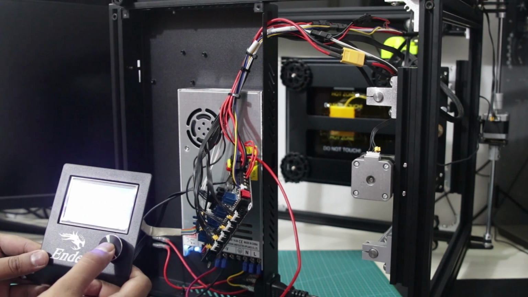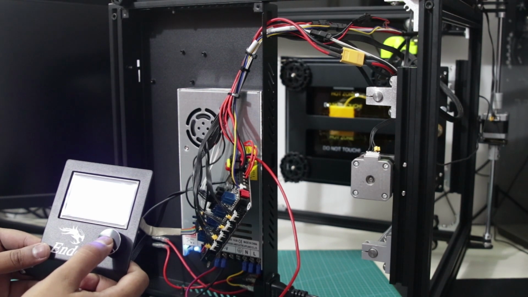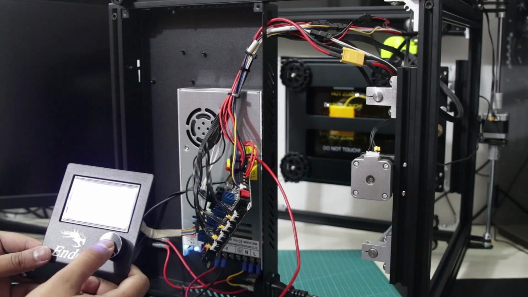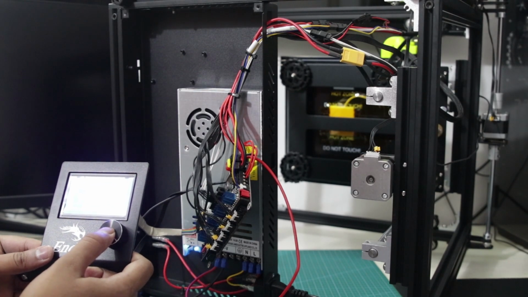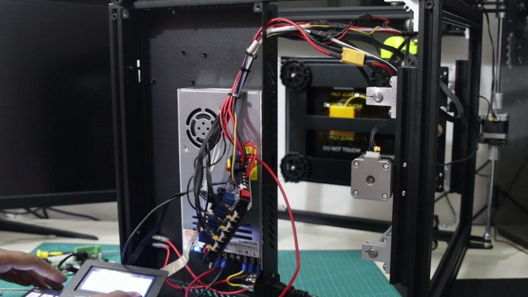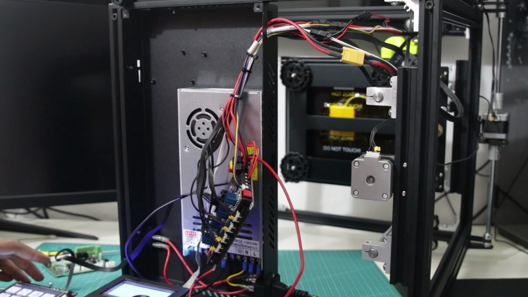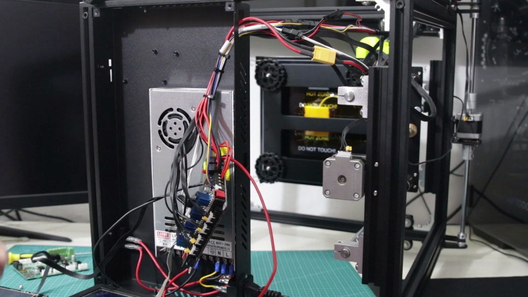We're getting the nozzle temperature, we're getting the bed temperature, so everything looks right. I can also hear the fan on the hot end. So I think this is ready to go. So our board installation has been done.